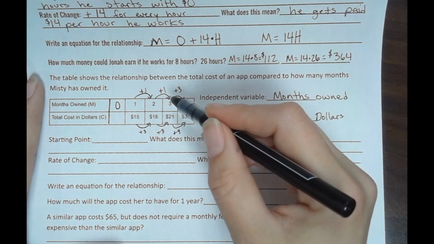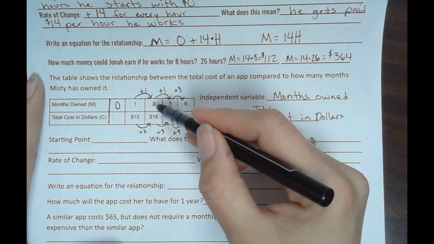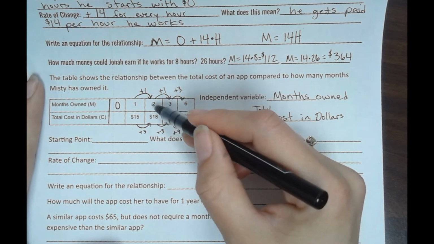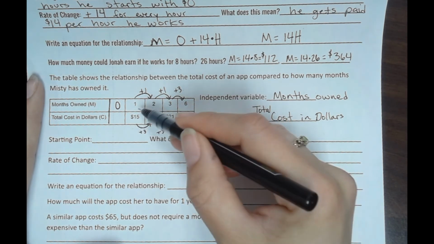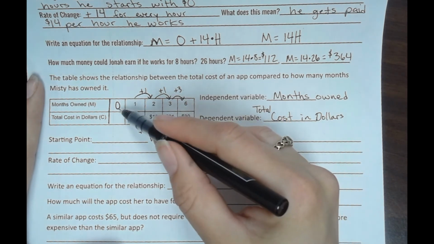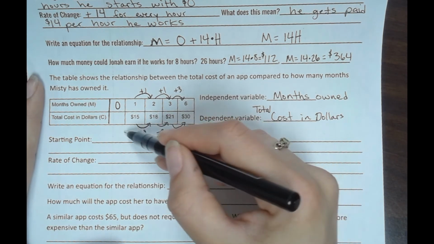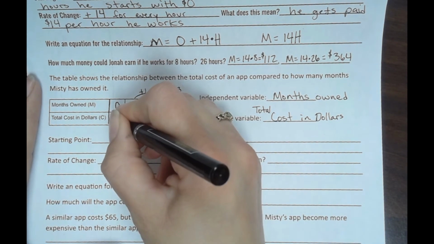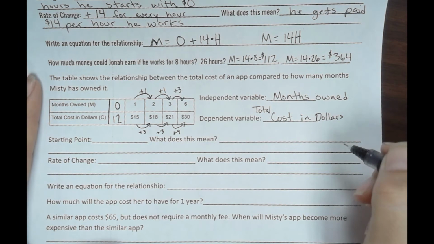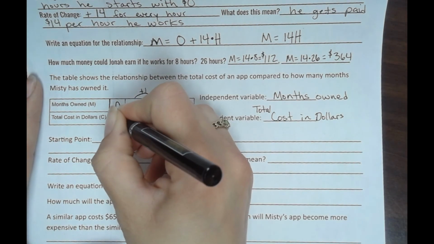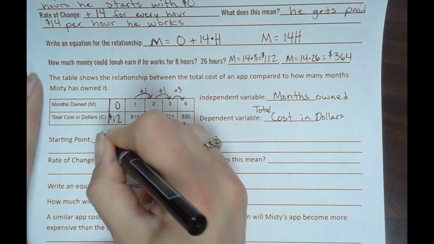Now to go backwards, if I go back 1 month, I drop $3. Go back 1 month, drop $3. To go from 1 to 0, that's going back 1 month. So that means I've got to drop $3 to figure out this amount. So that would be 12. So the starting point in this situation is $12.